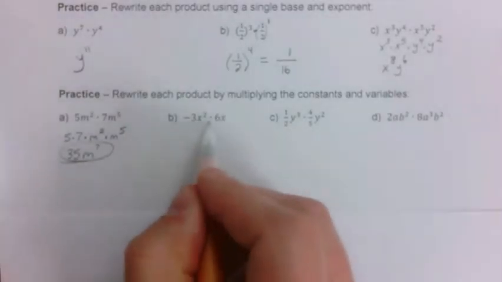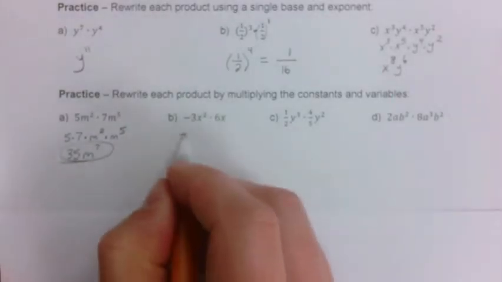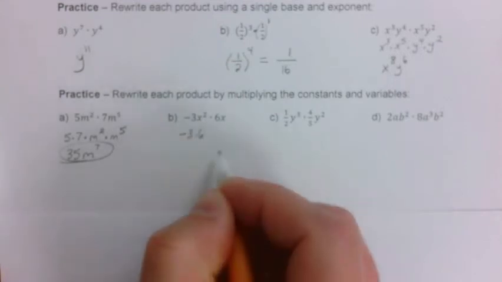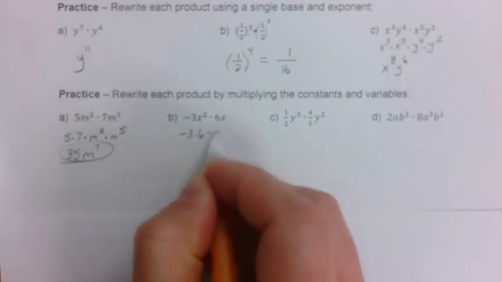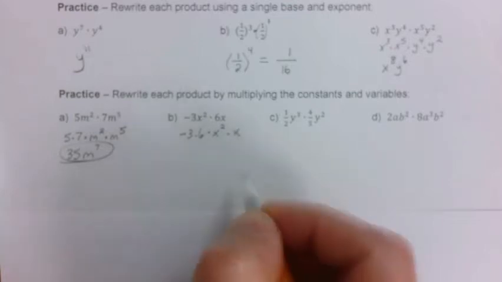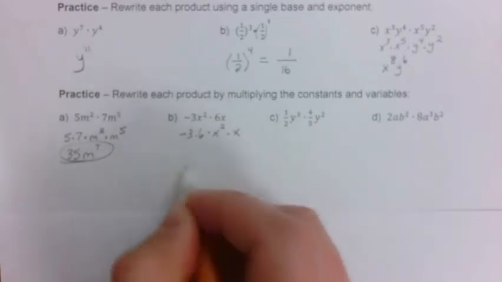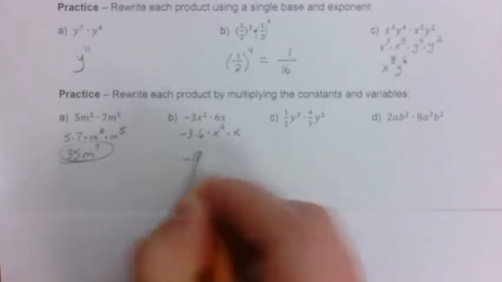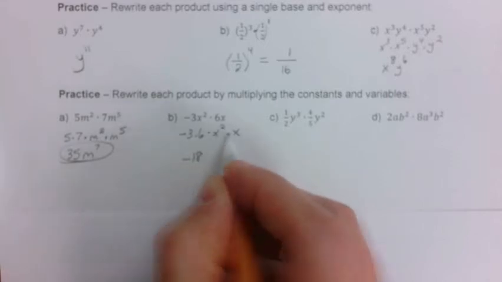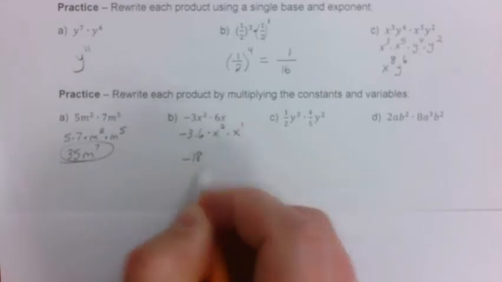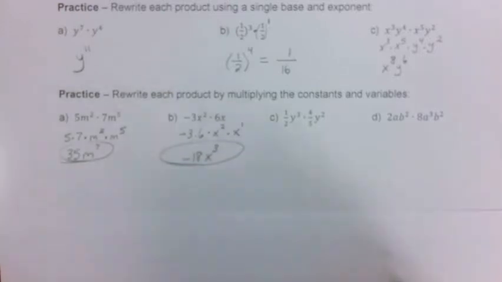Negative 3x squared times x to the sixth. Again, I can get my constants together, negative 3 times 6, times x squared times x. Negative 3 times 6 is negative 18. X squared times x, again, that's x to the first power. That's going to be x to the third. So we get negative 18 x to the third power.